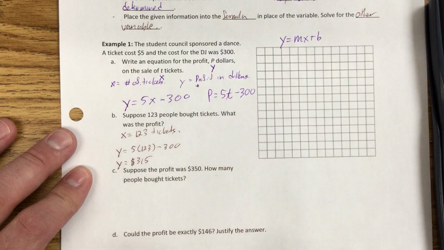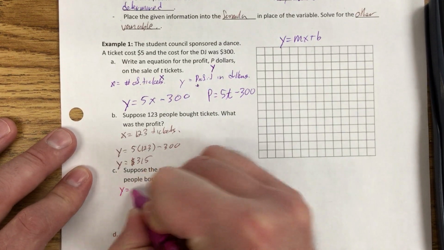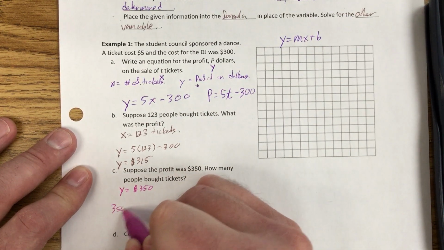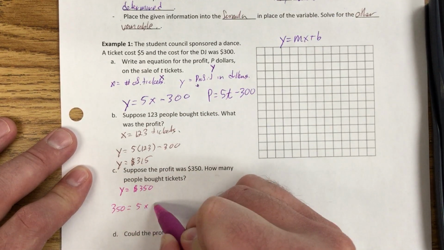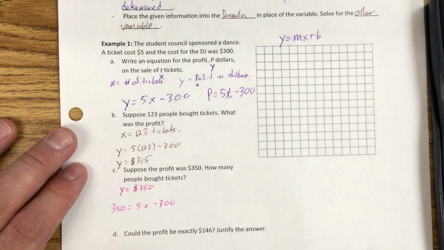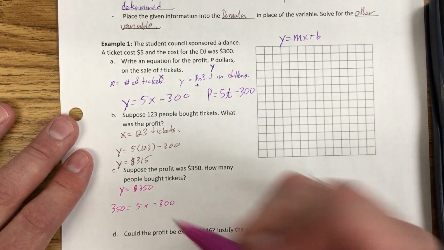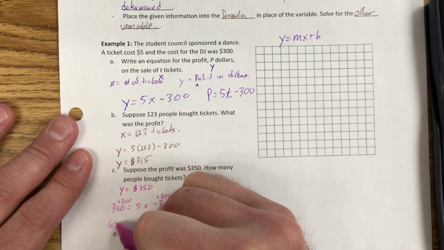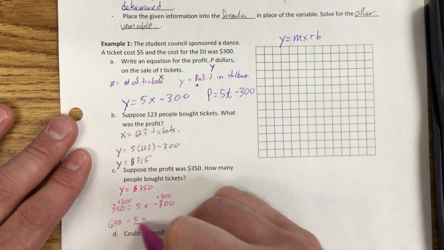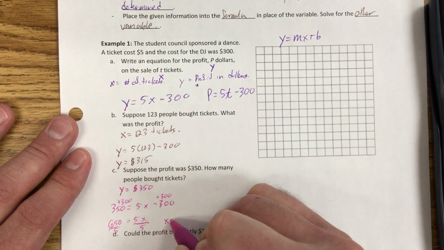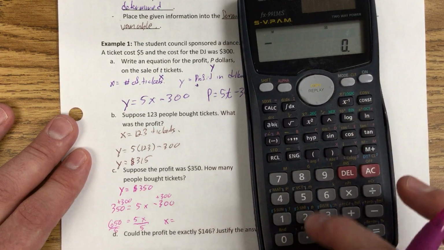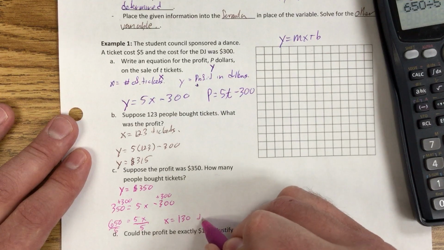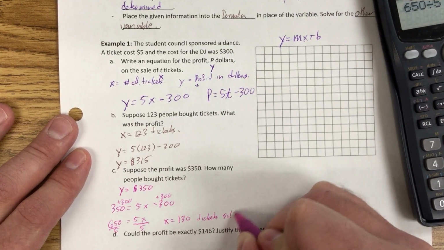Suppose the profit was $350. How many people bought tickets? Well, this means that our profit is now $350, so we're going to put that in. 350 is equal to 5x minus 300. We're going to have to work backwards a little bit in this case. We're going to add 300 to both sides, so 650 is equal to 5x. Divide by 5, and we're going to do 650 divided by 5. X is equal to 130 tickets sold.